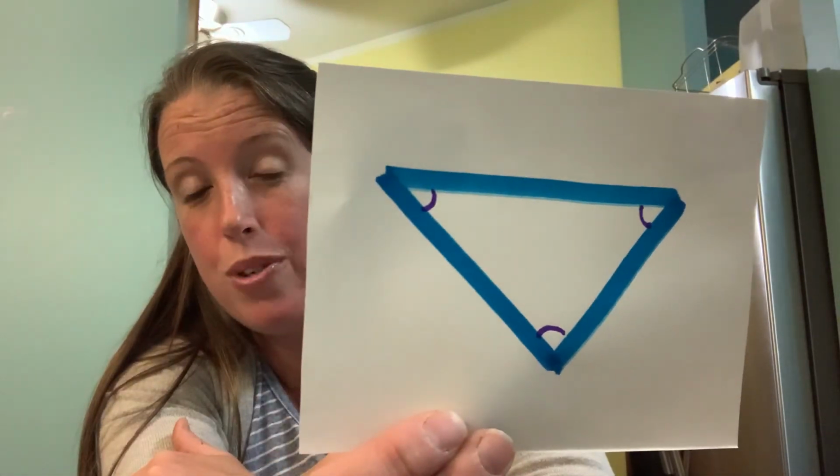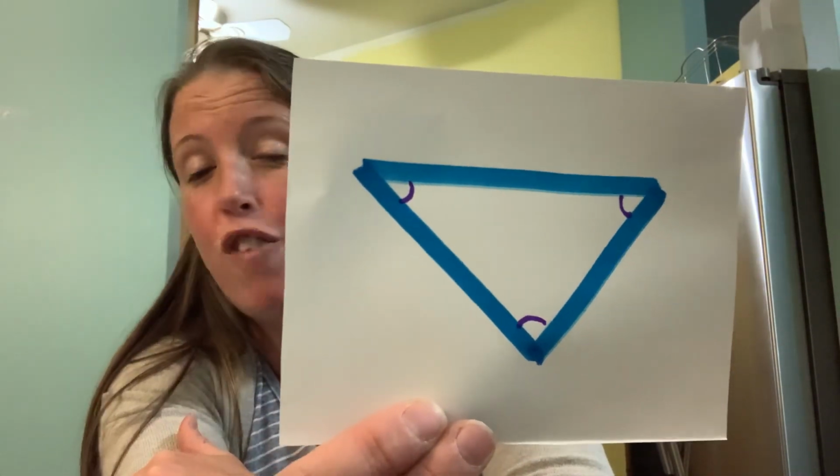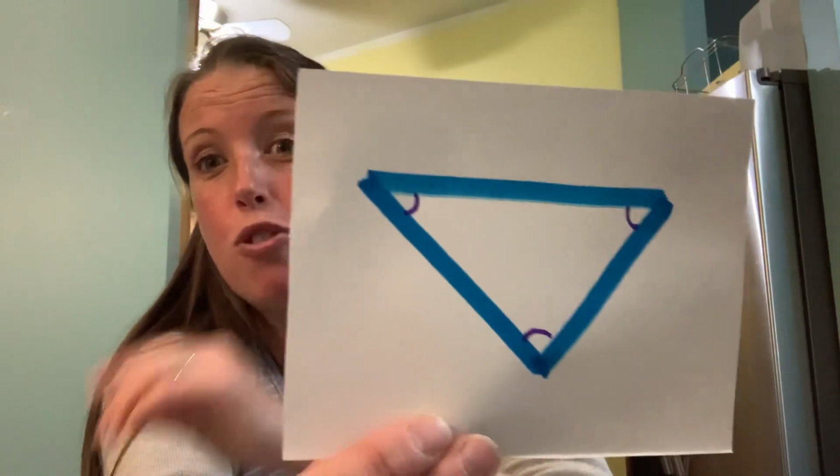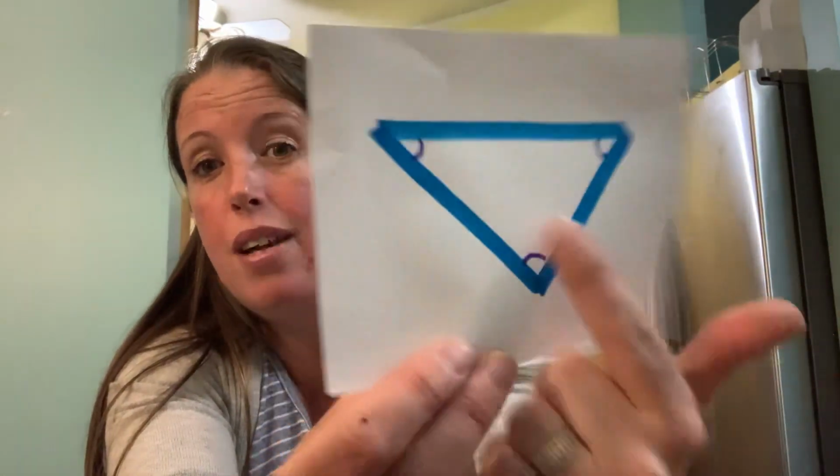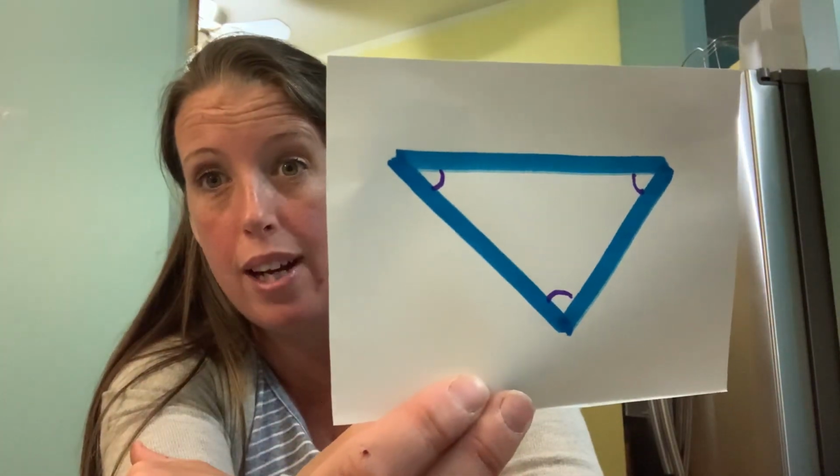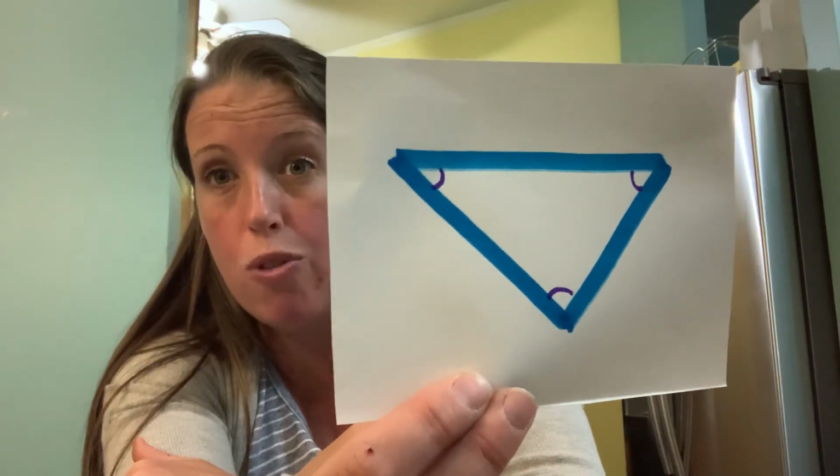I hope I heard you say acute. Yes, it is very cute, but it is called an acute triangle. I have 3 angles. They're all smaller than a 90-degree angle, so it's an acute triangle. How about here?